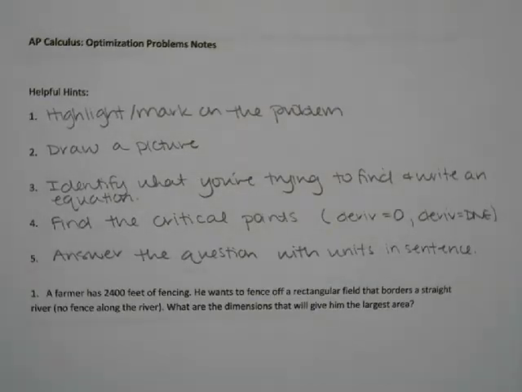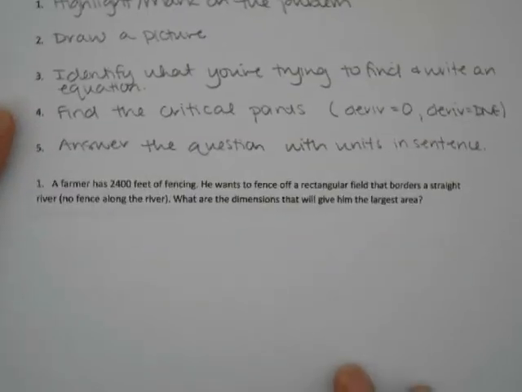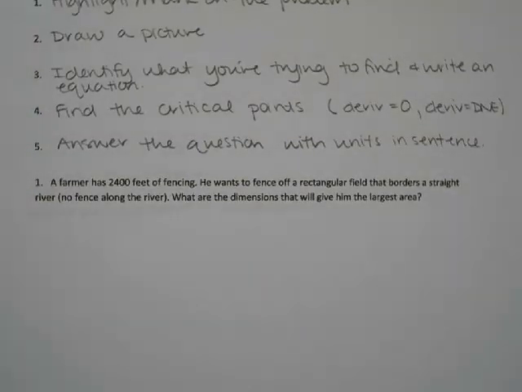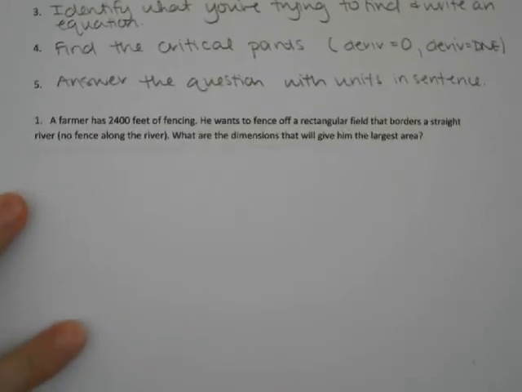So the first problem is one that you have definitely seen before, or hopefully have seen before. A farmer has 2,400 feet of fencing. He wants to fence off a rectangular field that borders a straight river. There's no fence along the river. What are the dimensions that will give him the largest area? So you hopefully have done these in the context of working with quadratics, and you would have done them by solving them on your calculator or by finding the vertex of the parabola, something of that sort. And so now we're approaching the same problem. We're just using calculus to find the solution instead of algebra.